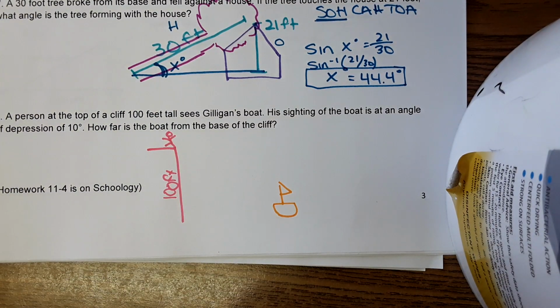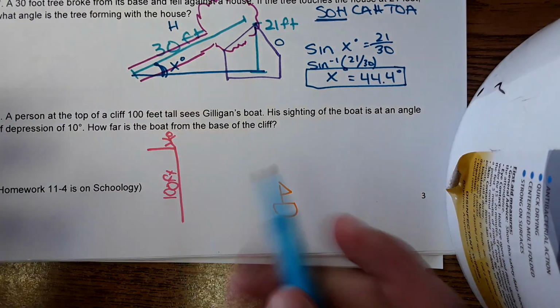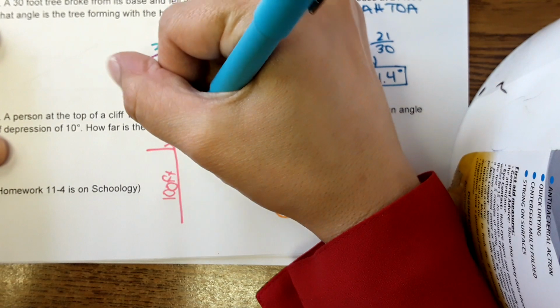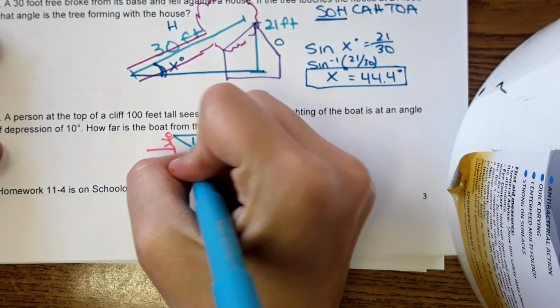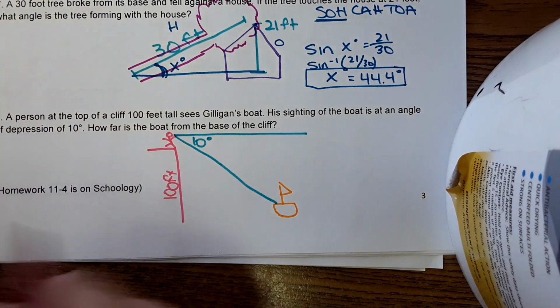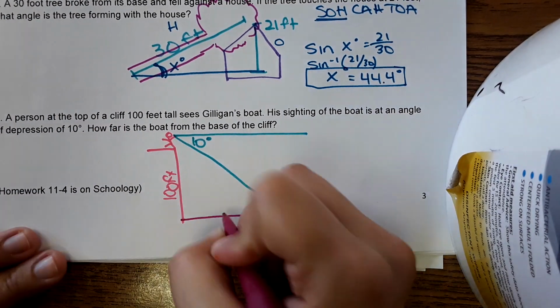His sighting of the boat is an angle of depression of 10 degrees. How far is the boat from the base of the cliff? So we're trying to find this distance here.